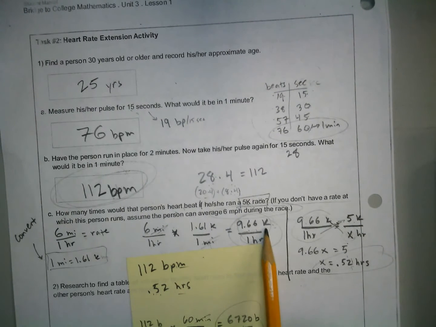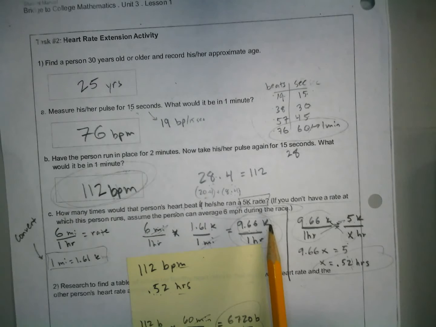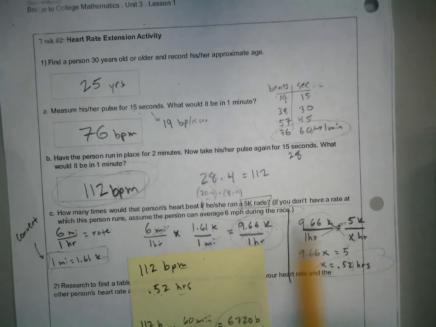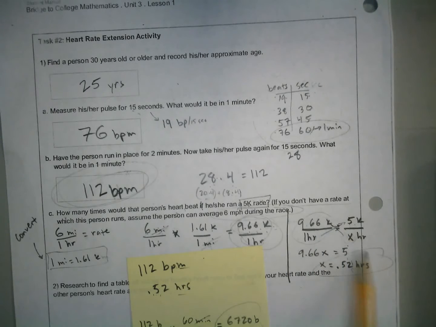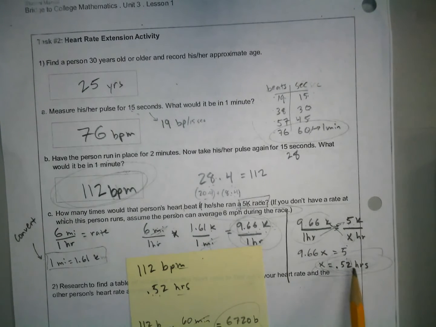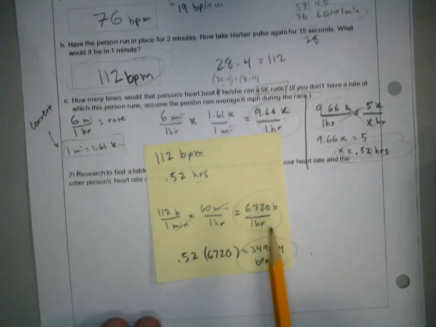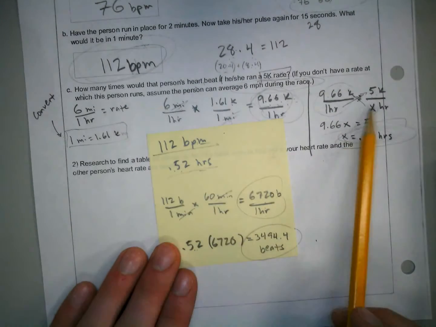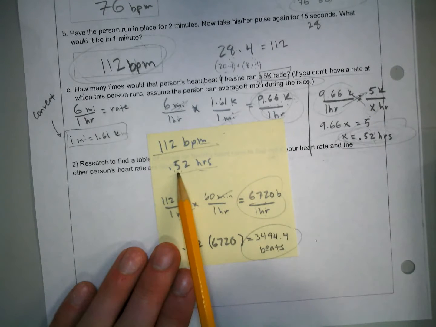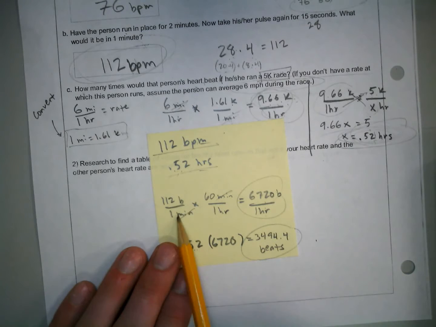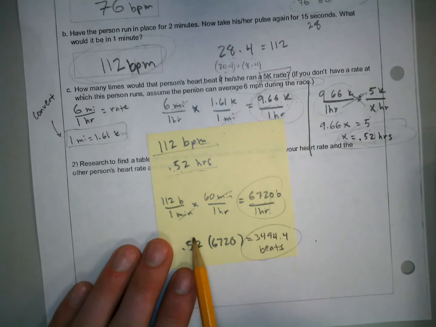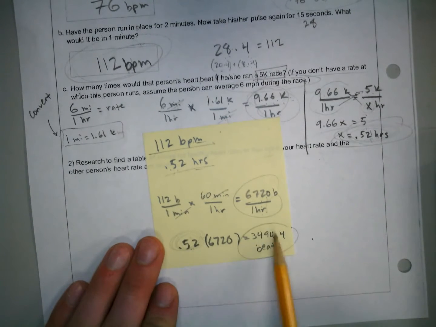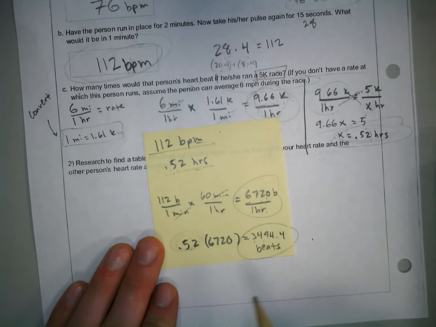Then find out how much time it took to go 5 kilometers instead of 9.6 that we found. We got about half an hour, 0.52 of an hour. Then we had to use our beats per minute and the time it took to run a 5K to come up with beats per hour multiplied by how much time was there. 3,494 beats in a 5K.